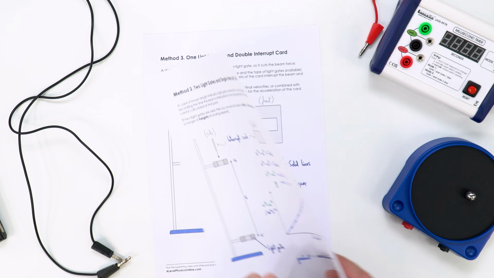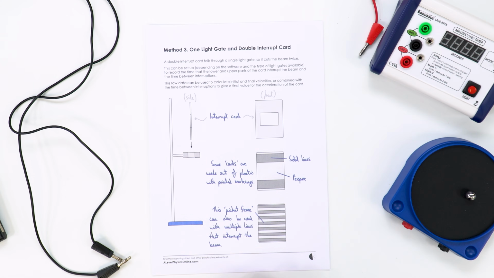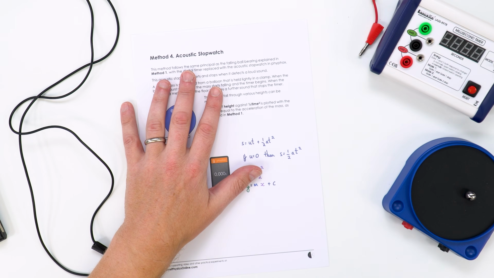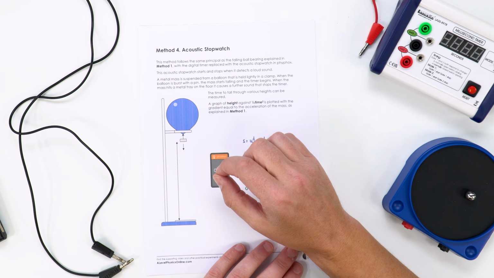There's also a method where you can use a single light gate and you can use a double interrupt card, but this really depends upon the kit that you have in your school, what kind of light gates you might have, and the sensors and how they're actually working. And then I suppose the fourth method in the guide here is actually using an acoustic stopwatch. Now this is just a stopwatch that turns on with a sound and turns off with a sound.